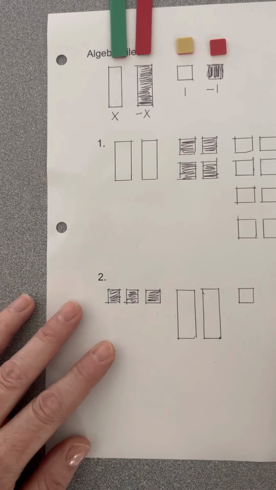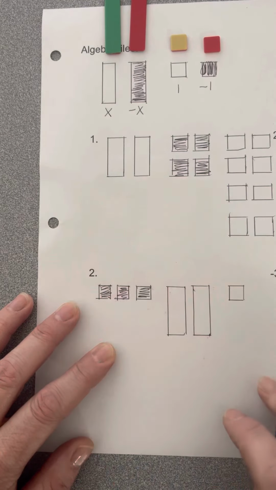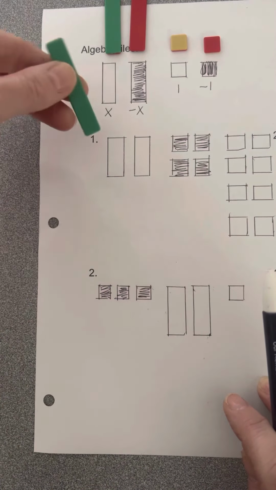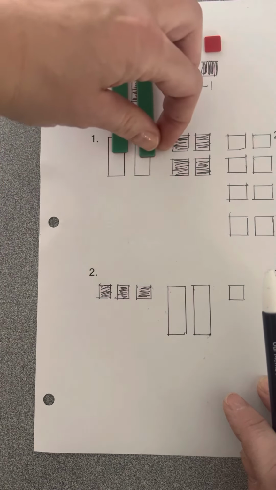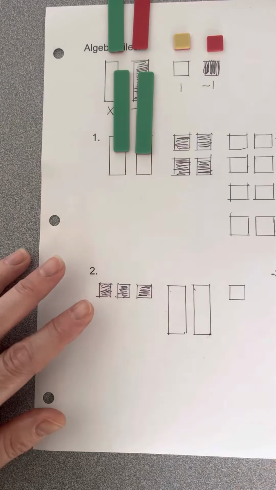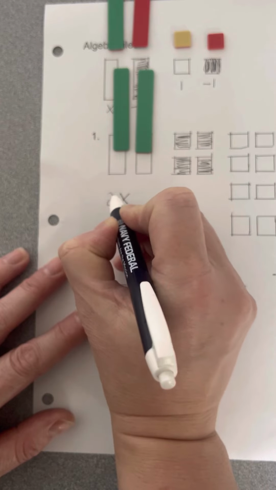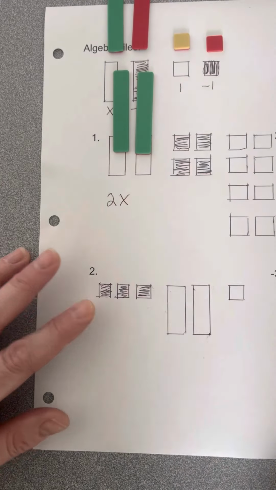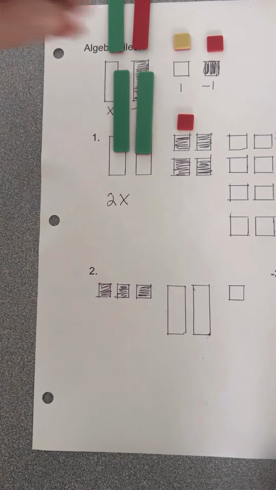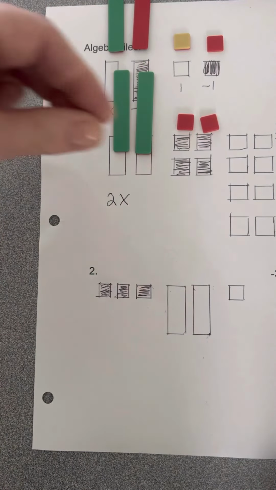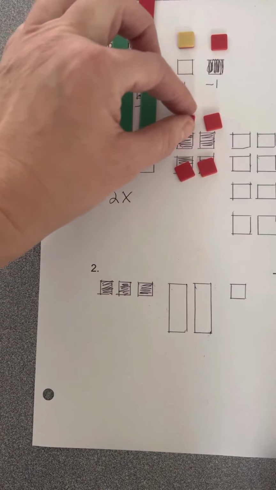So let's look at this. We have two non-shaded, so that's two green ones. So that means we're going to have two x's. So x, x, so we'll have 2x. Now we have four shaded ones. So 1, 2, 3, 4. Okay.